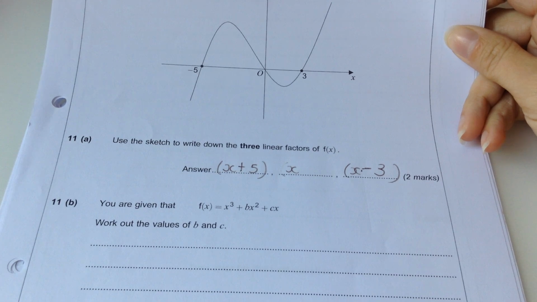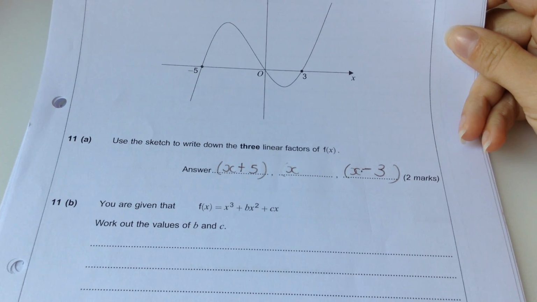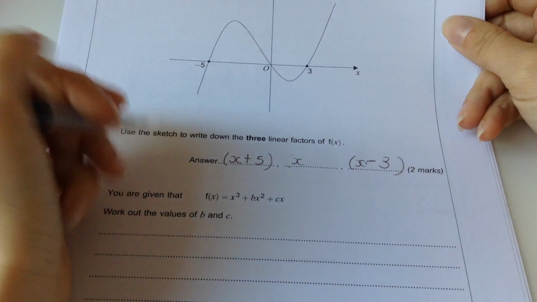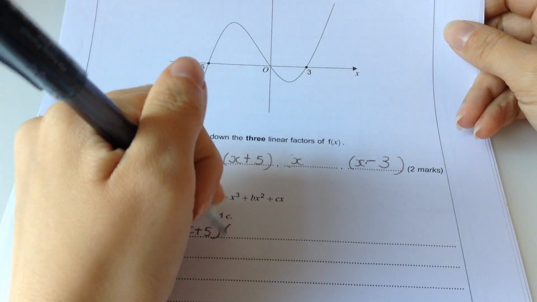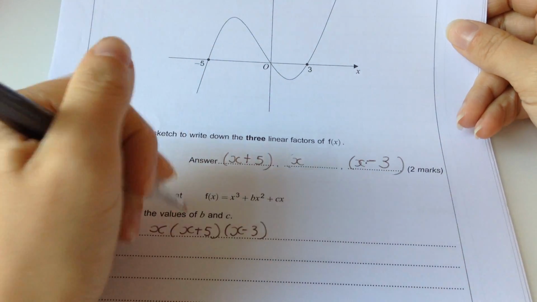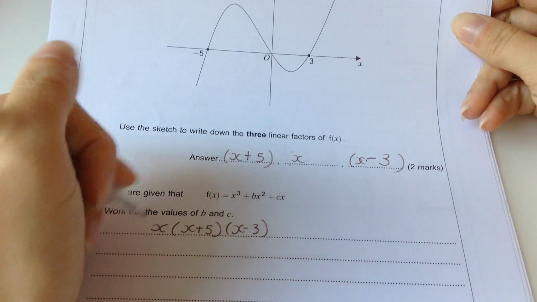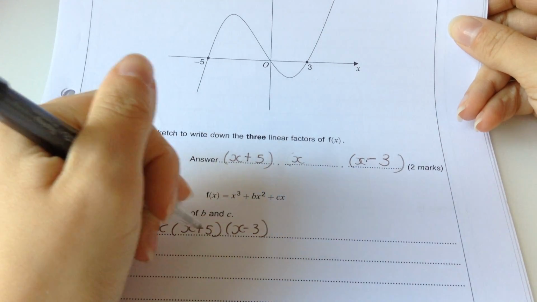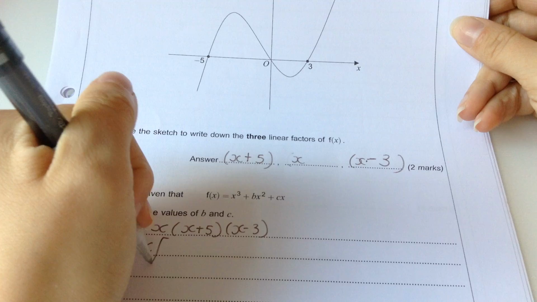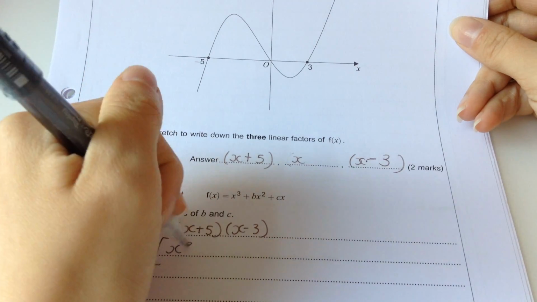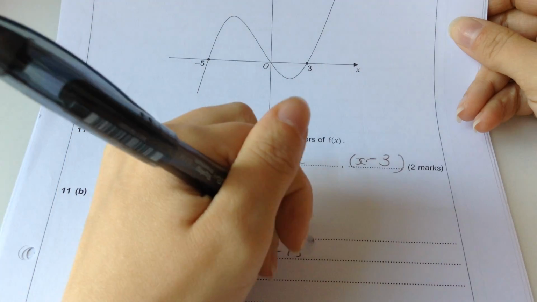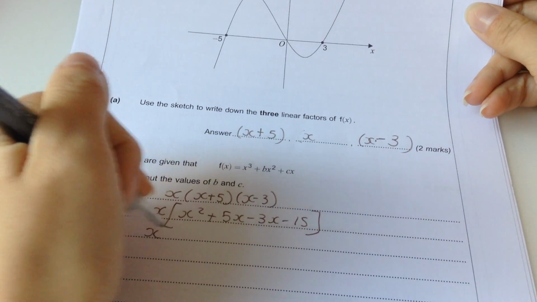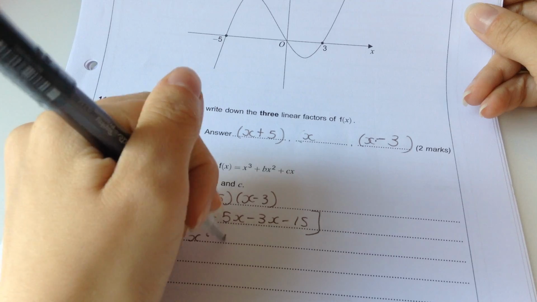You are given that f of x is x cubed plus something x squared plus something x. Look at the values of b and c. Okay, well that's easy. I know the factors are this. So now I just have to expand that out. And then that will give me that. So I'll ignore the x for now and I'll just expand this guy. Simplify that a little bit.